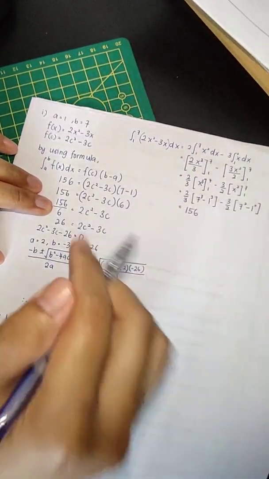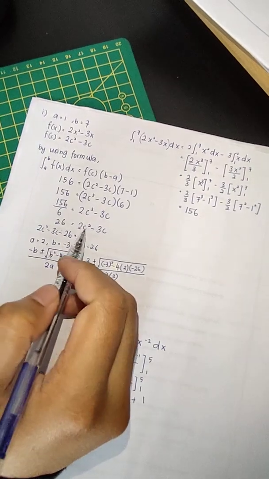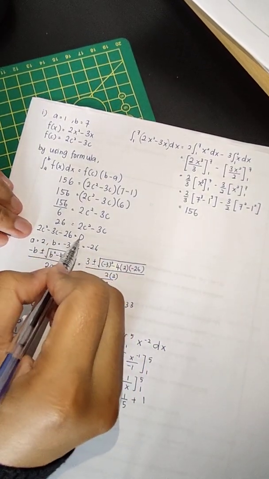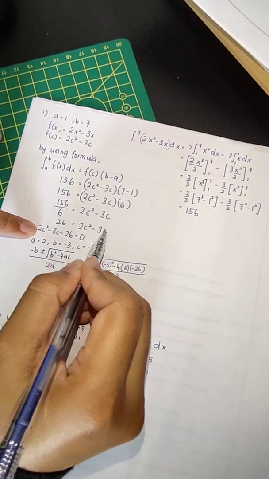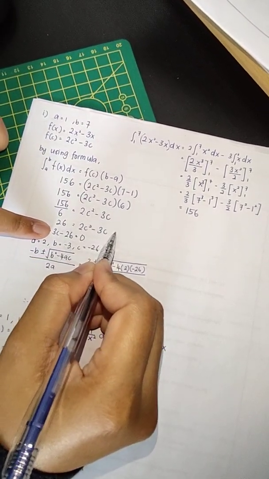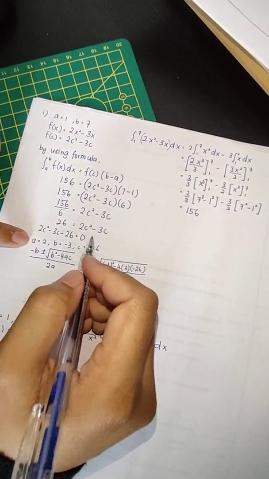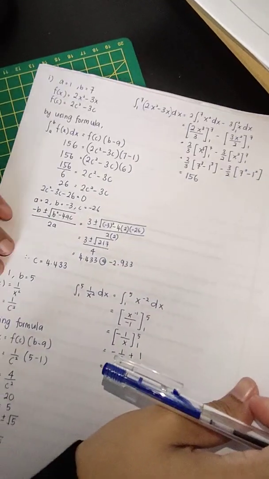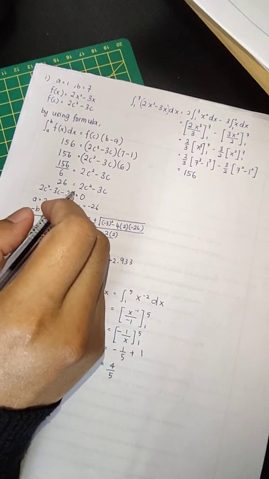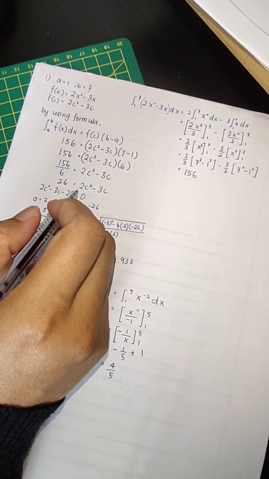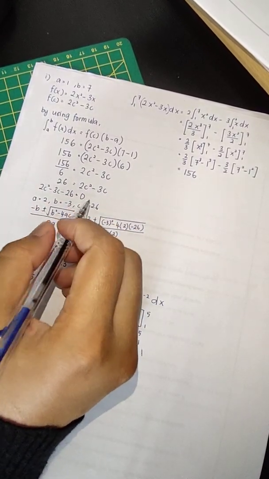Okay, so saya bawakan semua ke sebelah kanan, which is yang kiri ni equal to 0 dan saya pusingkan je lah. Okay, so kita dapat 2c squared minus 3c. So 26 tadi bawa sebelah sini jadi minus 26. So equal to 0. So apa yang nak buat, kita pakai formula. Okay, sebab awak tak boleh terus direct factorize kan. So awak kena pakailah formula.